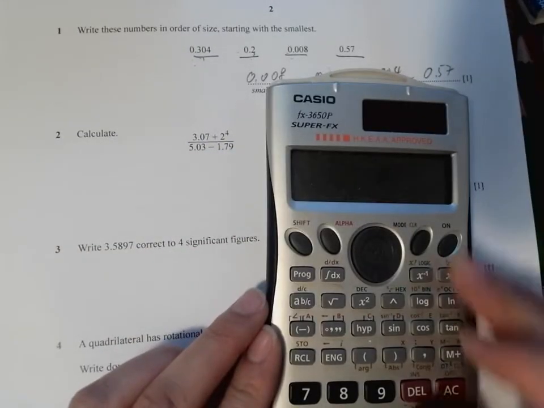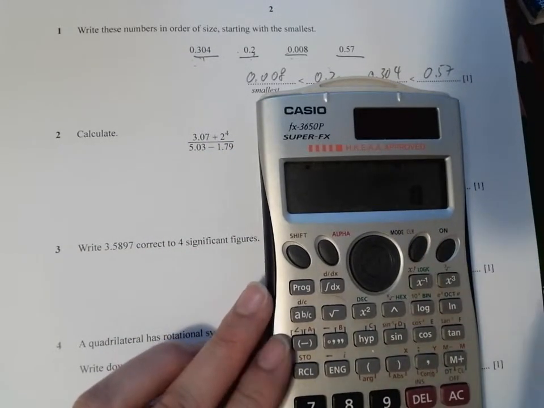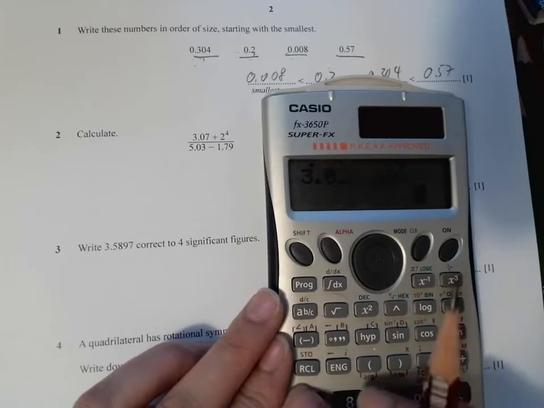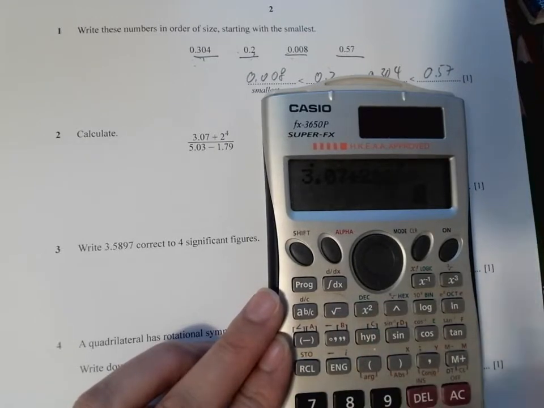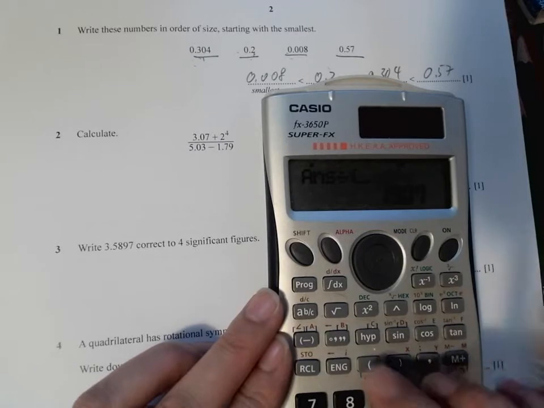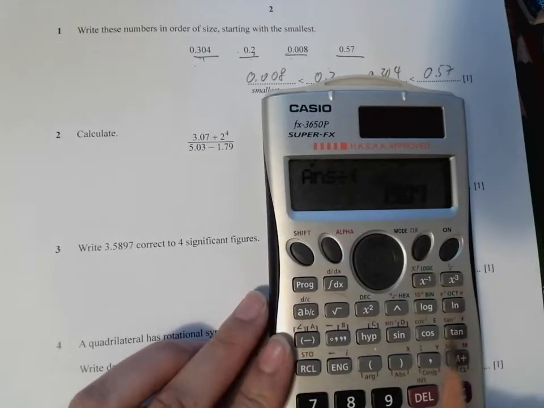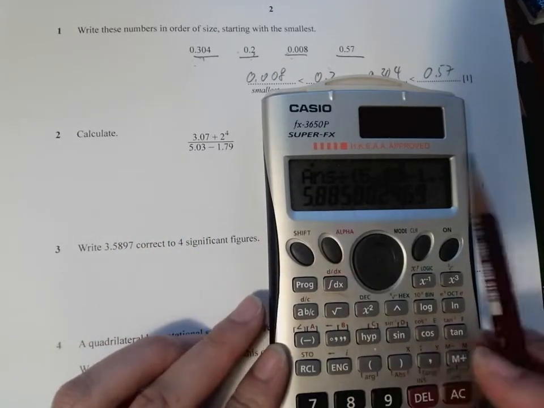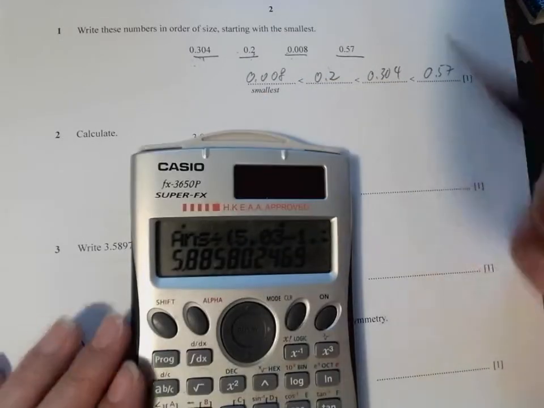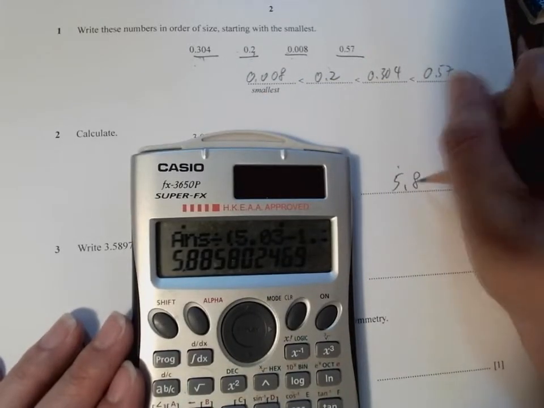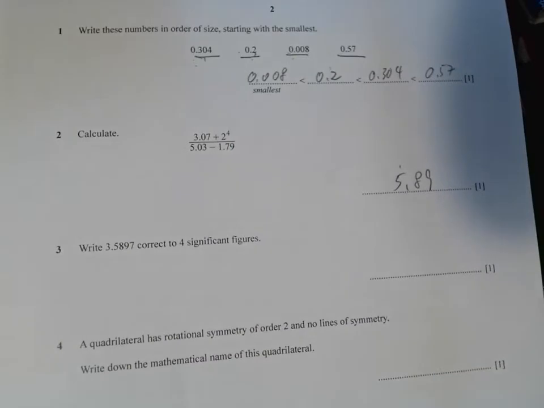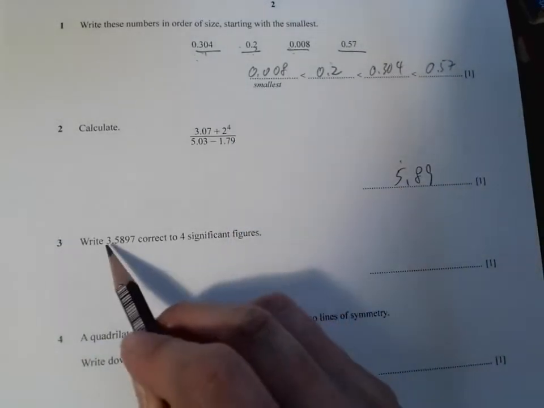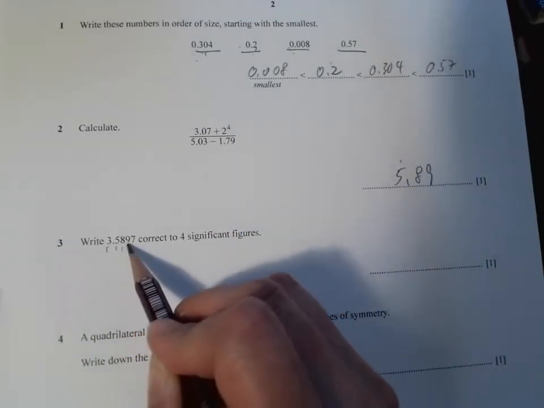So make sure you do the numerator first. Remember, divide the whole thing by the one in the bottom, so 5.03 minus 1.79. Be careful with the brackets. And you've got the answer here. 3 significant figures, so we have 5.89 here.